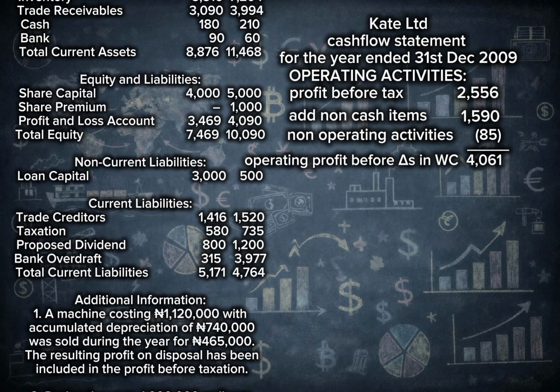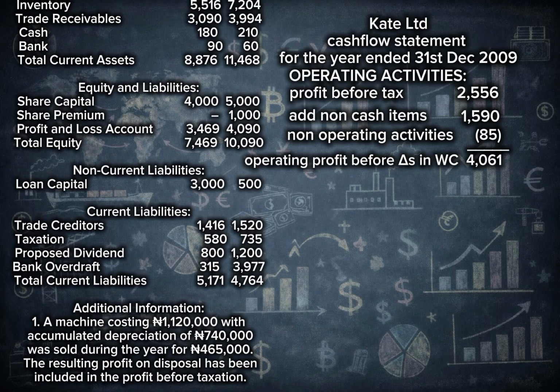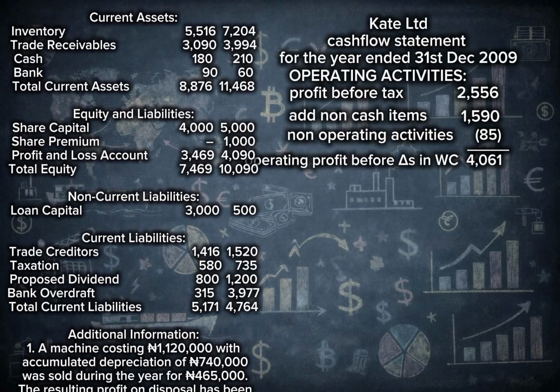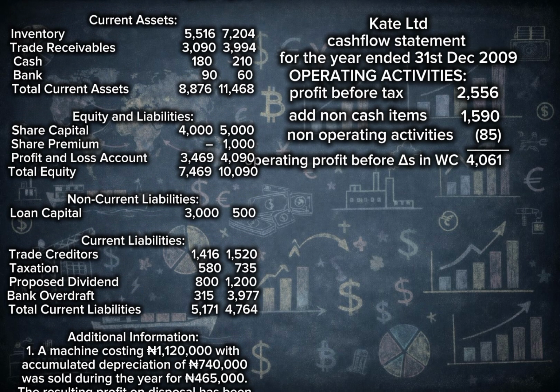Did you notice what we just did? We just converted accounting profit into a cash-based operating profit. Now, the next step is to find our changes in the working capital. Yes, we know that working capital is current assets less current liabilities. But when preparing a cash flow, we cannot calculate working capital in this way, because using aggregate of current assets against current liabilities to calculate working capital only works for financial analysis. It does not work for cash flow statements.